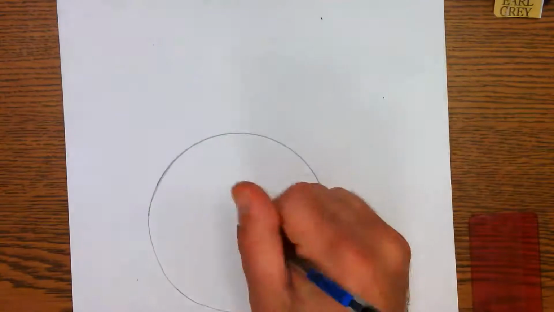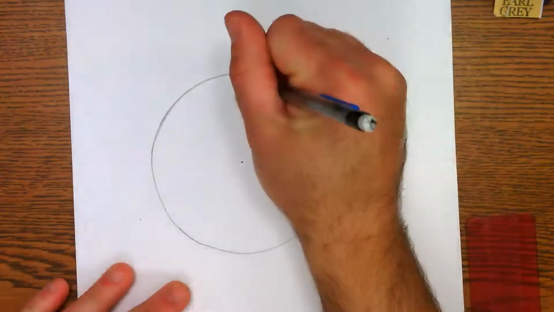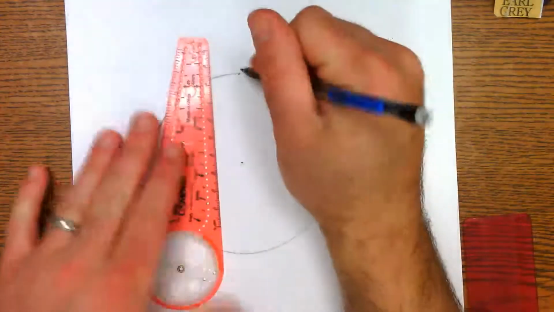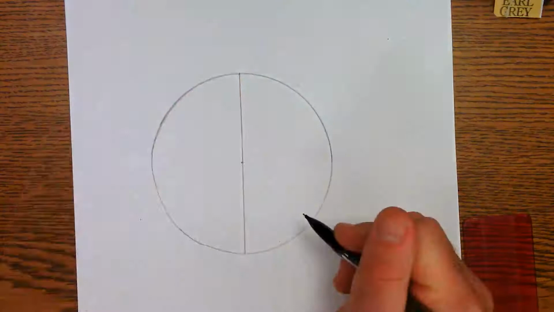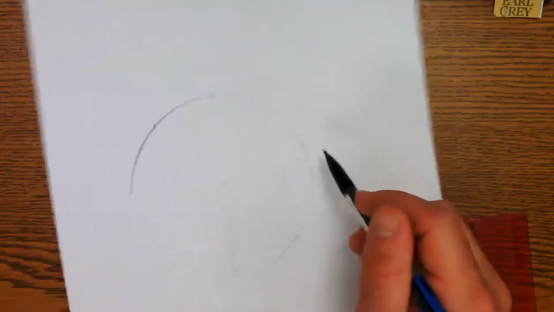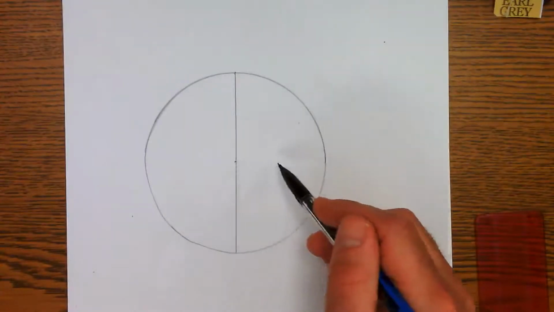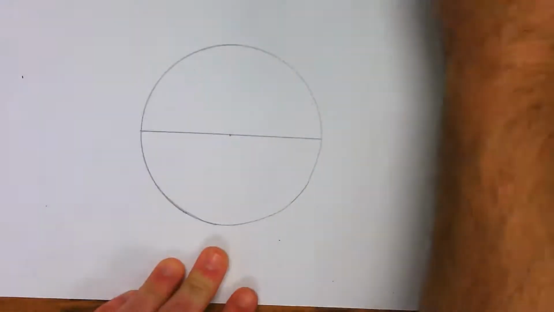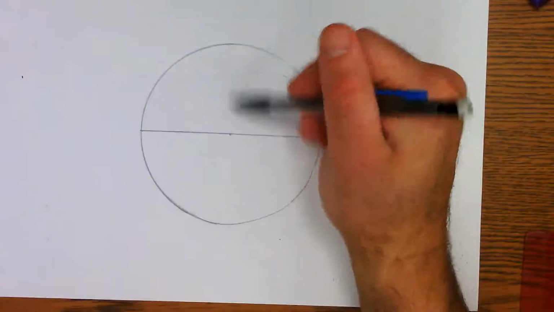Alright, then there's the center. You need a diameter. So any point on the circle, connect that to the center of the circle and go all the way through. There's the diameter. Now what we want is to construct a radius that is at a 90-degree angle from the center. So what we need to do, and I'm going to turn my paper this way, is do the perpendicular bisector of the diameter, but we're only going to go halfway.